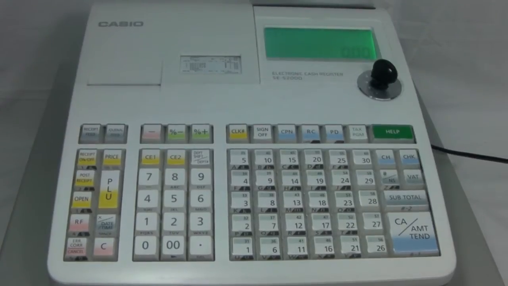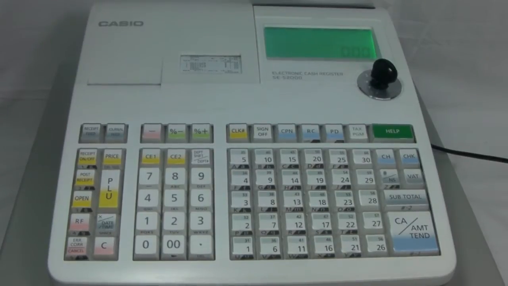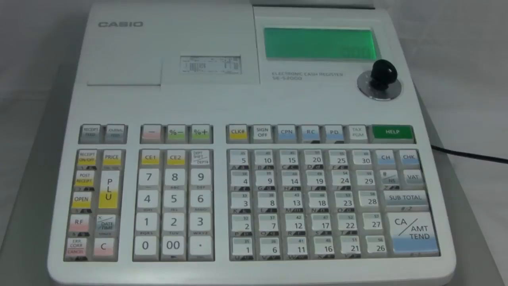This video from casiohelp.co.uk will demonstrate how to produce your X and Z reports on either the Casio SE-S2000 or SE-S300 cash registers. An X report is a non-resetting flash report that you might want to use halfway through the day's trading to see how much money you've currently taken.